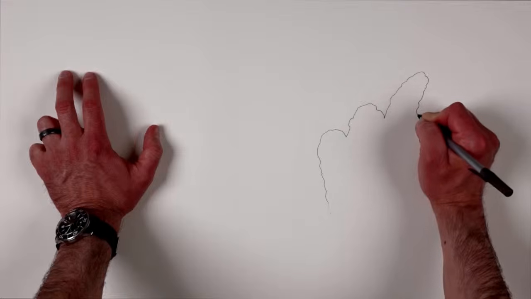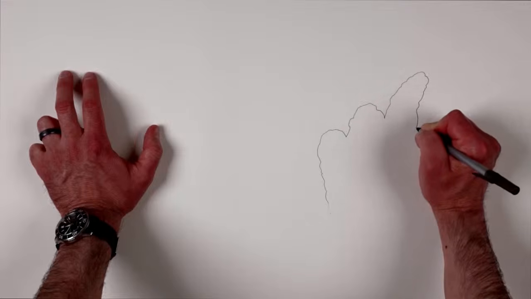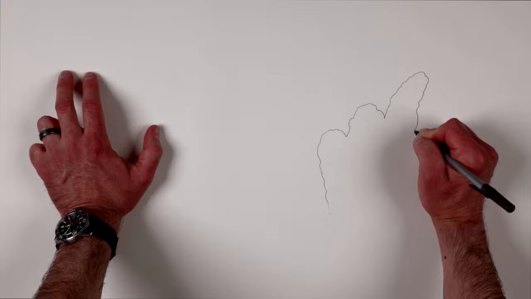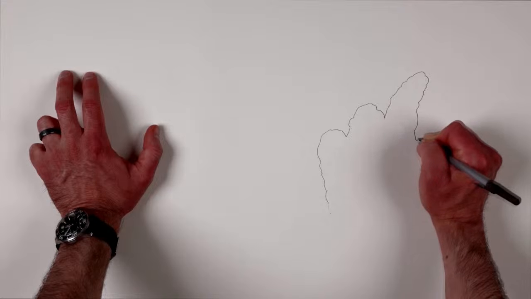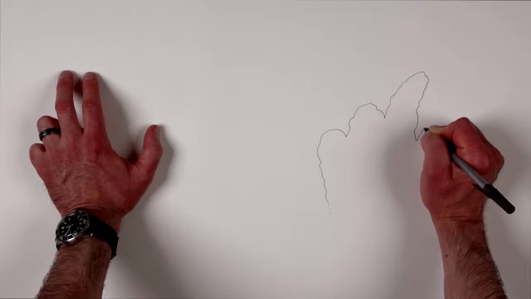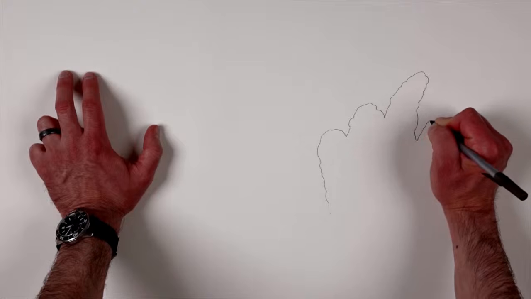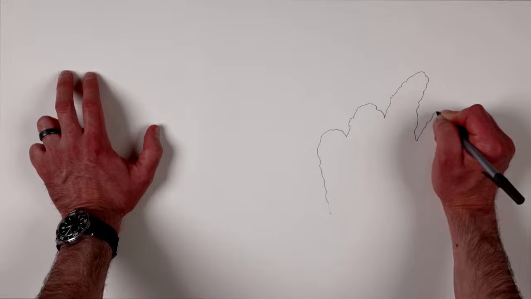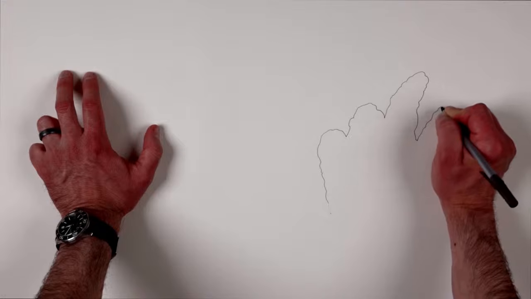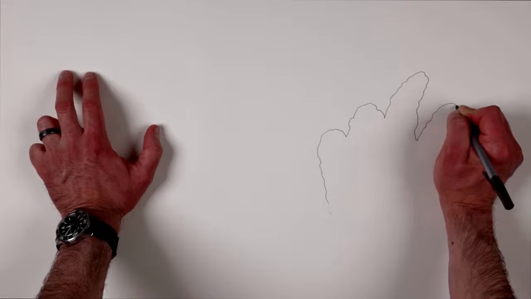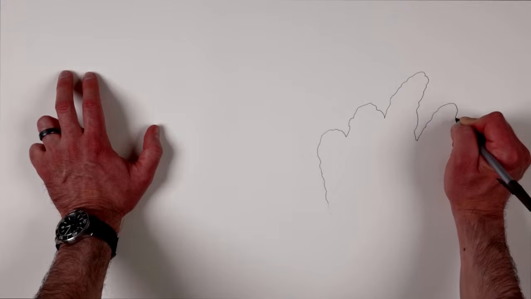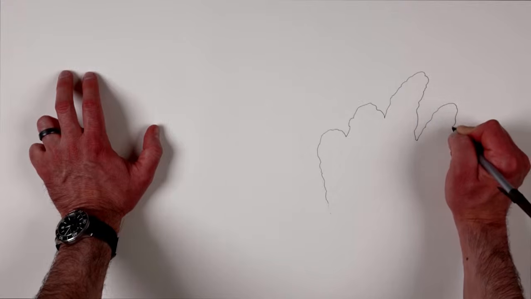I want you to note how slowly my pen is moving. This is because I'm moving my eye very slowly across my hand. As my eye travels around the edge of my hand and my fingers, my pen is mimicking this motion. My pen is following the same path my eye is following. Remember, the slower you go, the better.